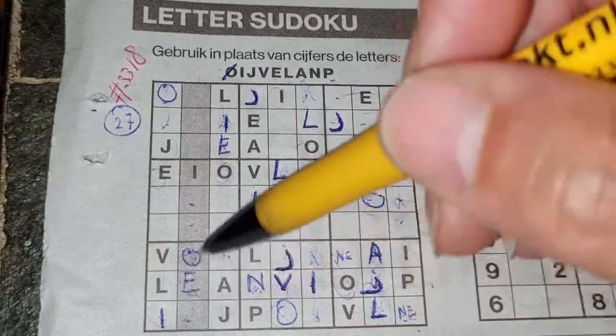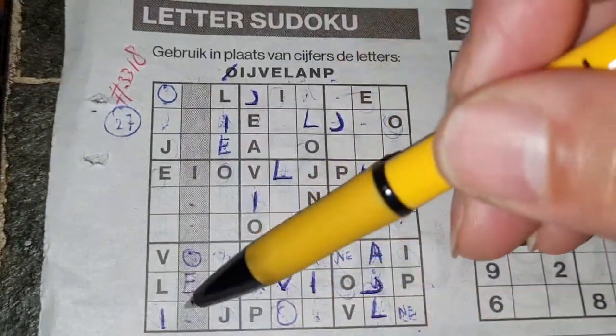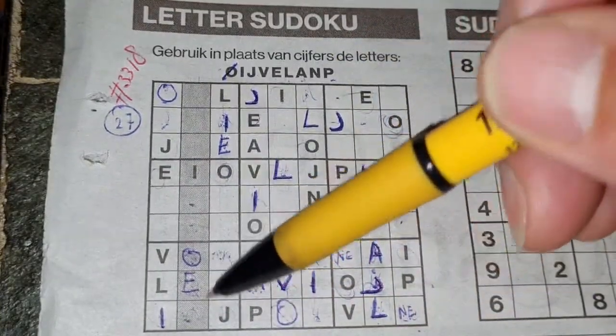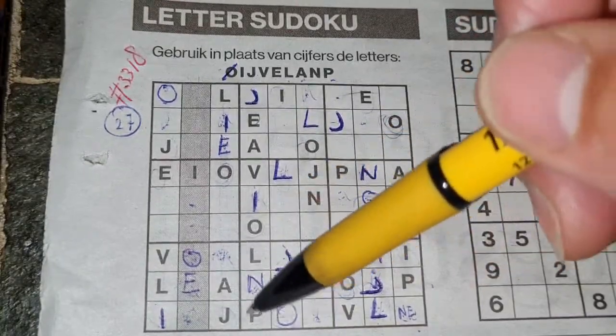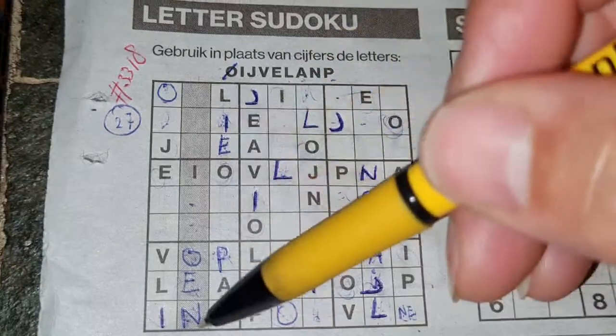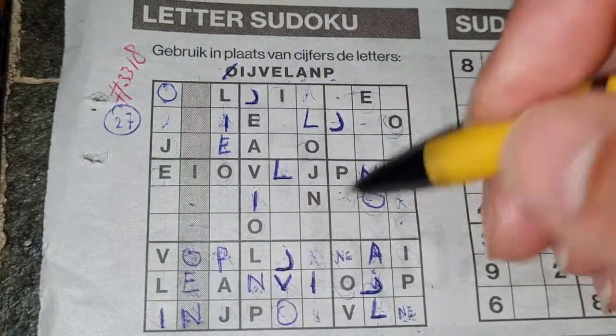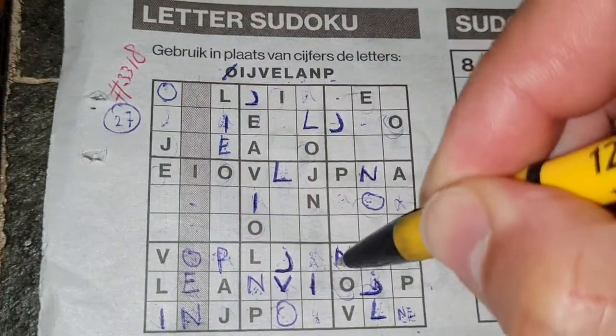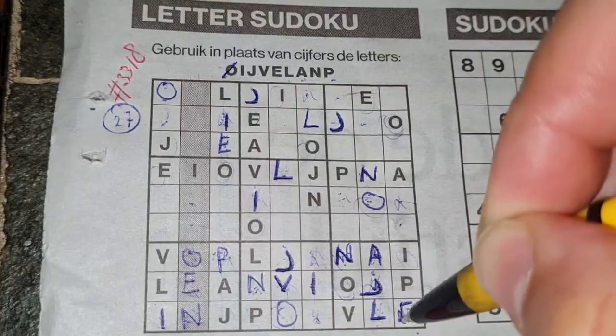Two missing letters in this big square. Those missing letters are the N and the P. We see here P, no P there. P should be here and the N goes there. Now we have an N there, so this box can't be N anymore. That box should be an N, and this box should be an E.